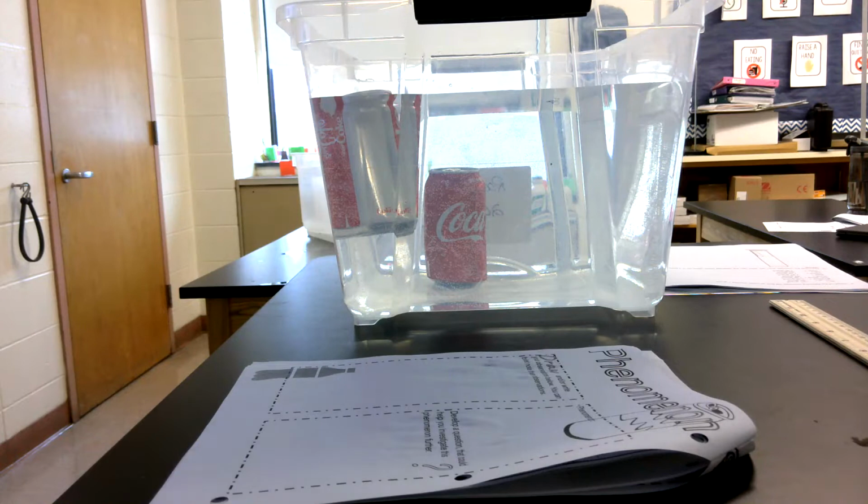So what are we seeing here? Yeah, so the regular Coke can sunk to the bottom, and the Diet Coke can is floating around the top. Why is that happening?